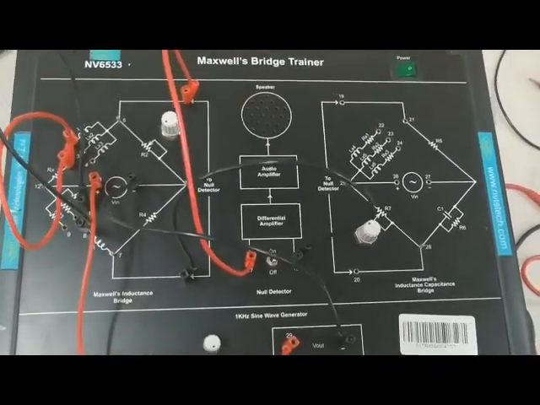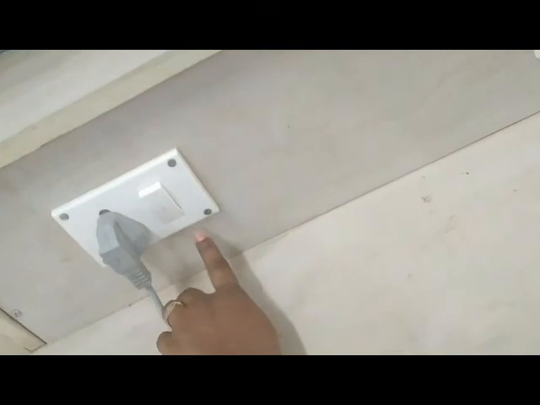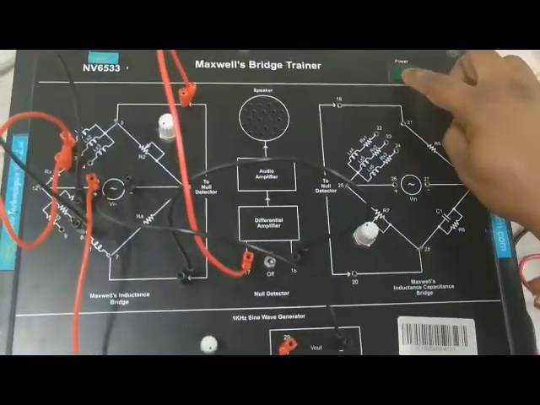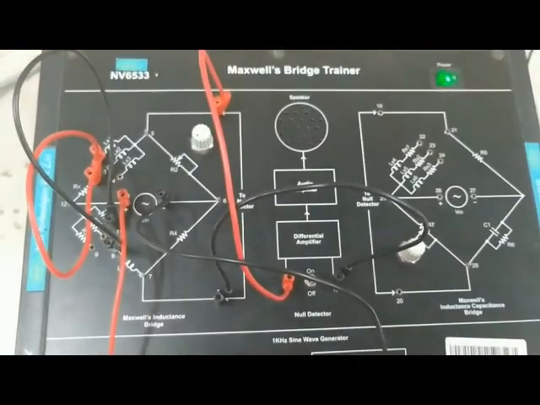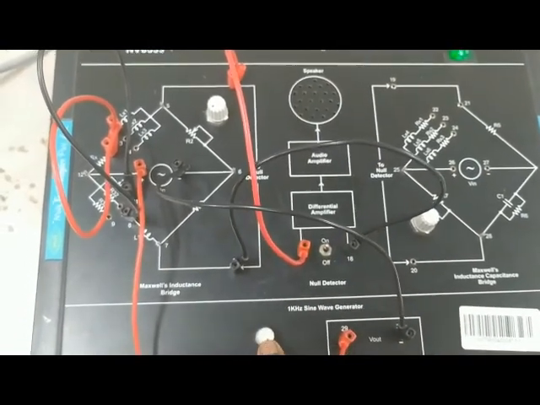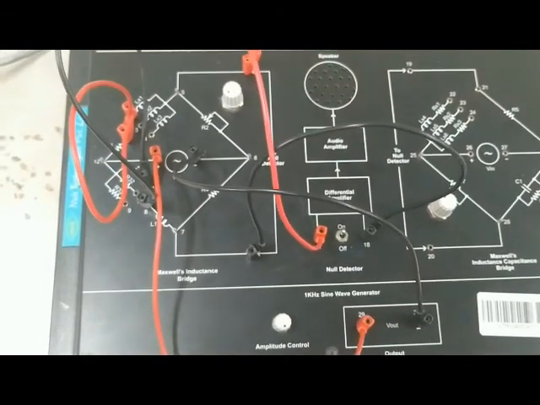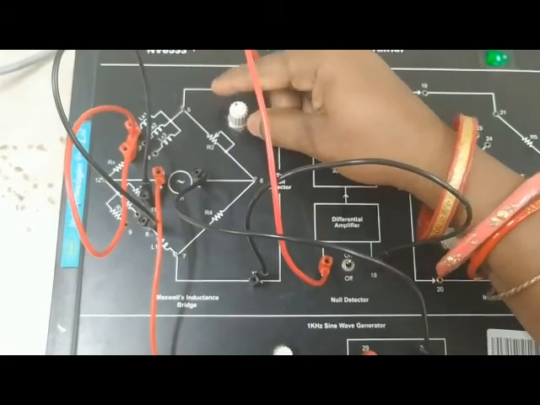After connection, let us switch the power button on, the trainer power button on and the null detector power on. This amplitude control is always in maximum position. Maximum means 1 kHz, and this potentiometer is in minimum position.